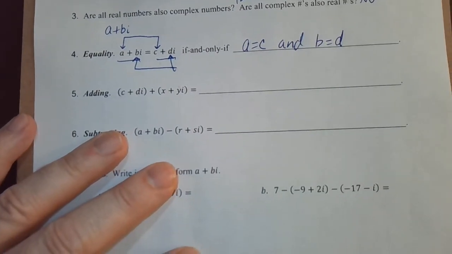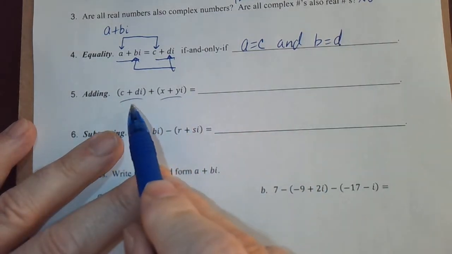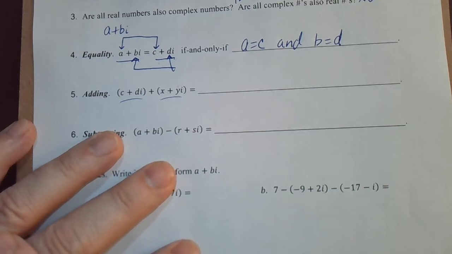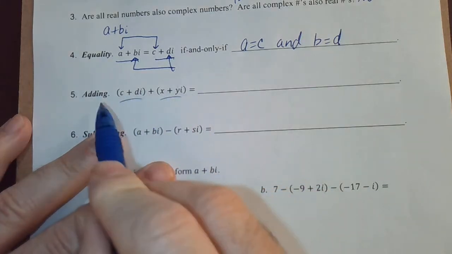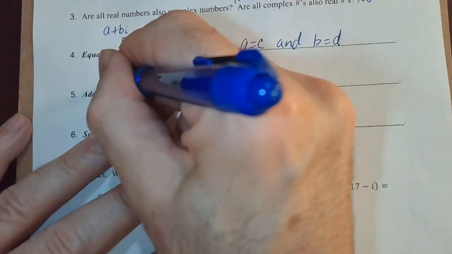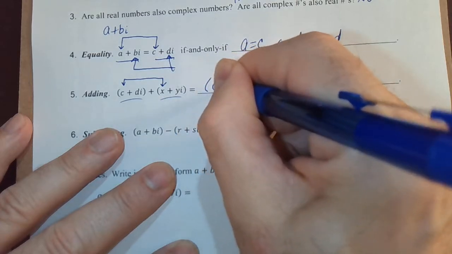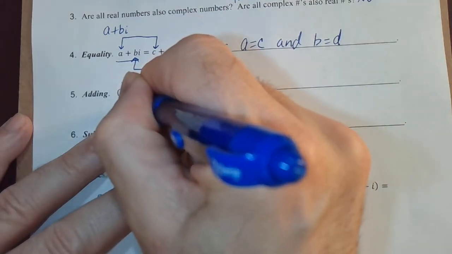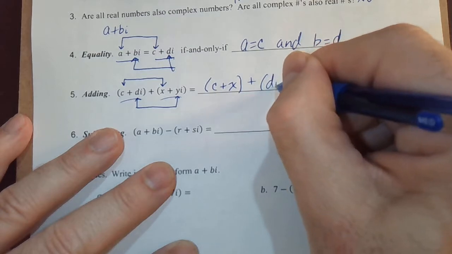How do we add two complex numbers? I'm sure you'll agree that both of these are written in the correct form. c and d and x and y are just real numbers. Basically, we handle this just as if i is just a variable. So all these are plus signs, so we could remove all the parentheses. And I want to group the two real numbers together: c plus x. I didn't have to put parentheses around them, but I'm going to. And then I'm going to group di and yi together. So maybe I'll write it like this first.